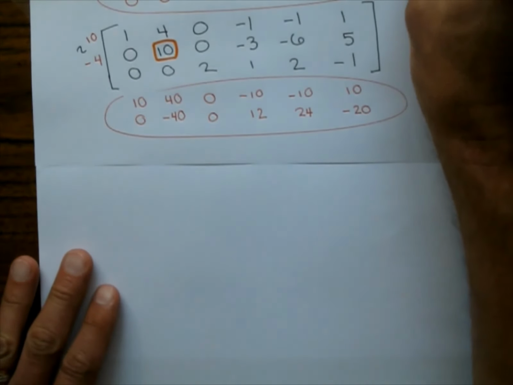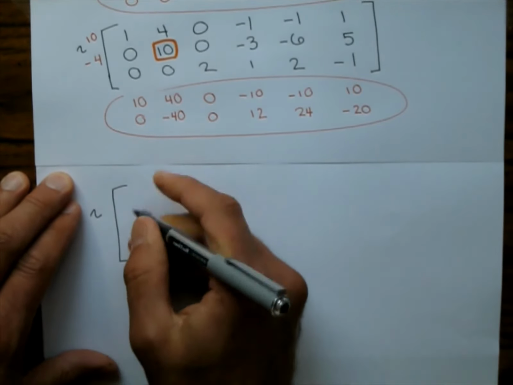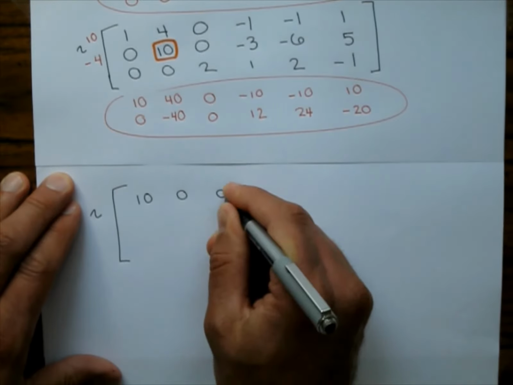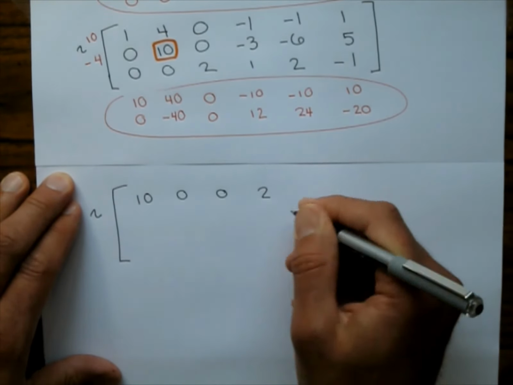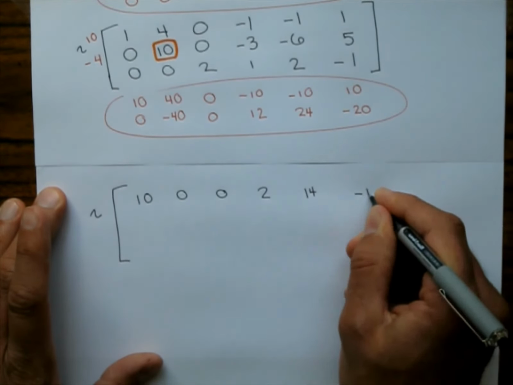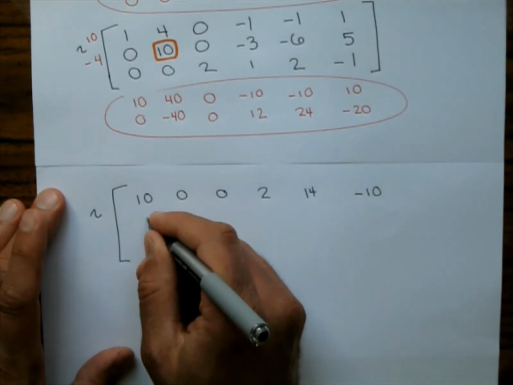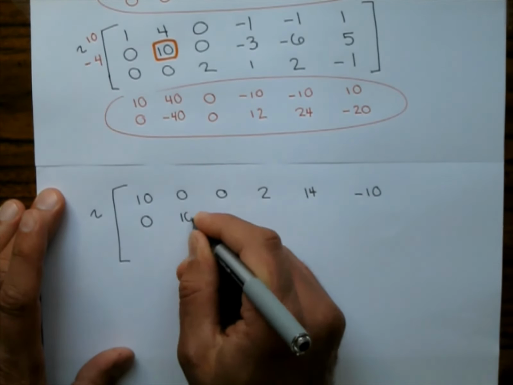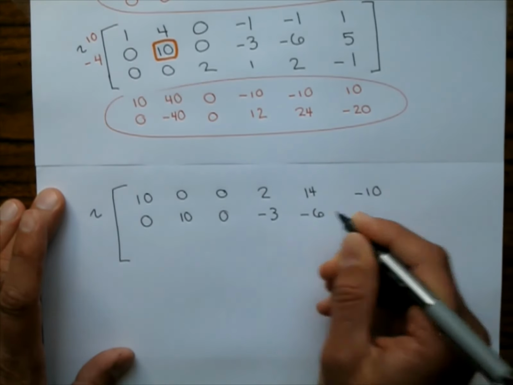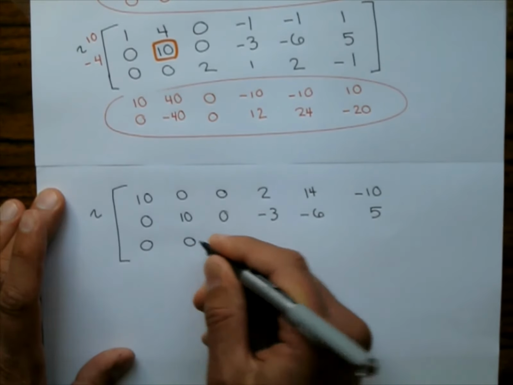And so, what do we have? We have the new row 1 is 10, 0, 0, 2, 14, negative 10. And then row 2 and row 3 I'm going to leave alone. So this is 0, 10, 0, negative 3, negative 6, 5, and then we leave row 3 alone as well.